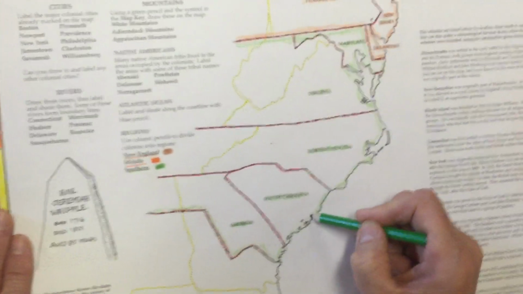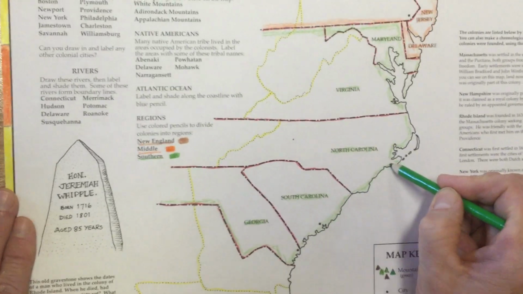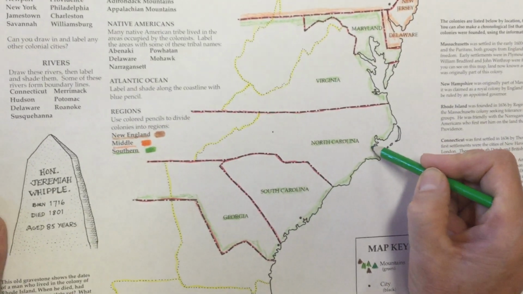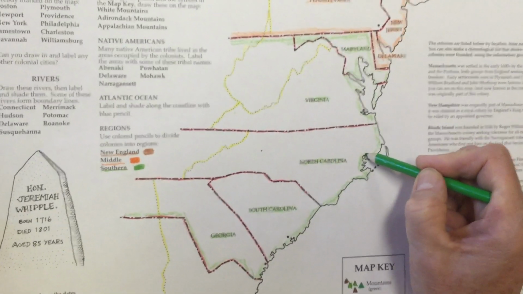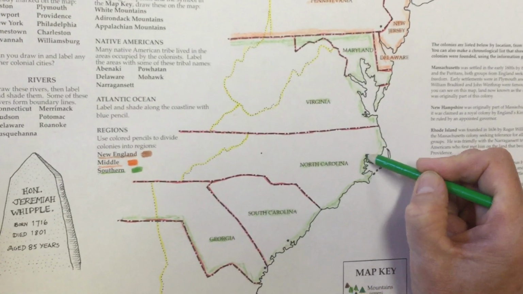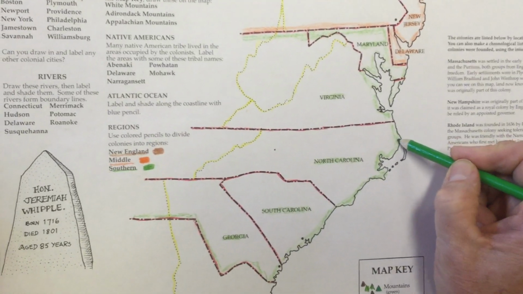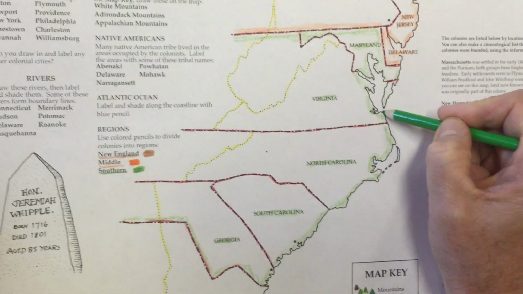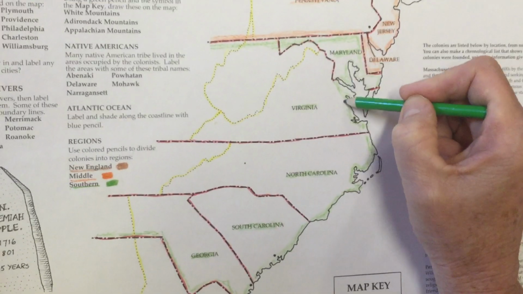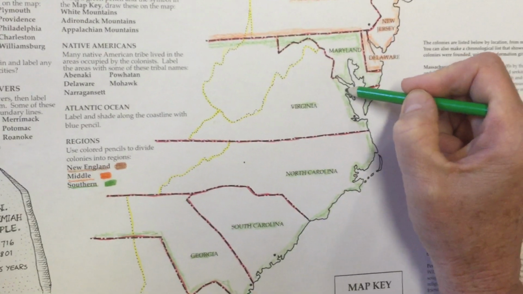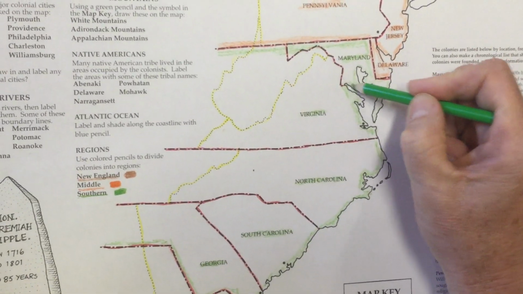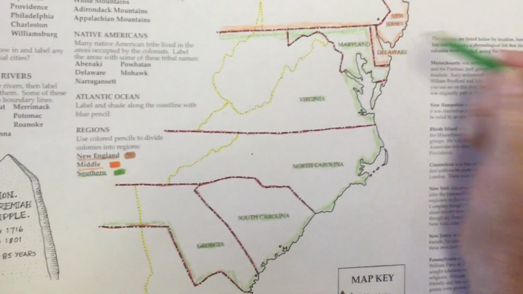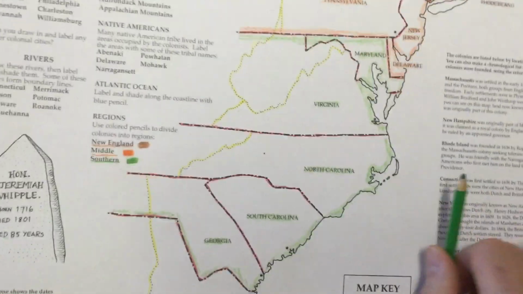I think that kind of makes the region stand out a little bit better. And you're going to probably be studying these colonies partly by region because they had very distinct differences. People had different ways of living in these different colonies based on the geography. So it's good to break them up into those three distinct regions.